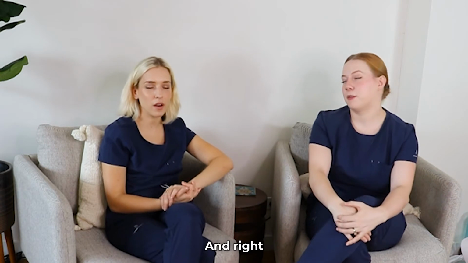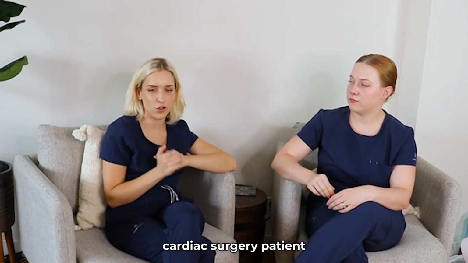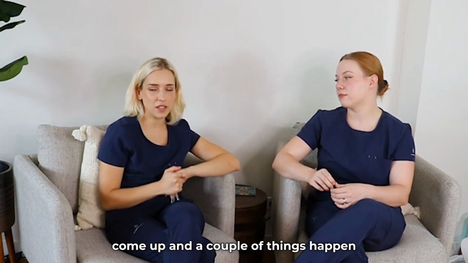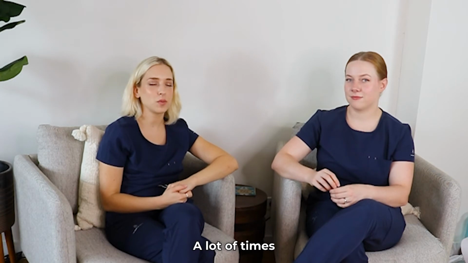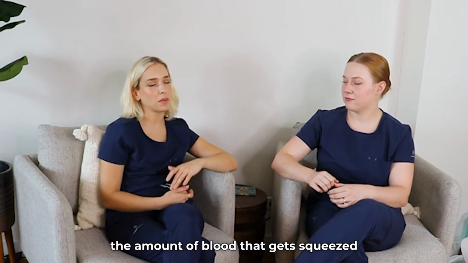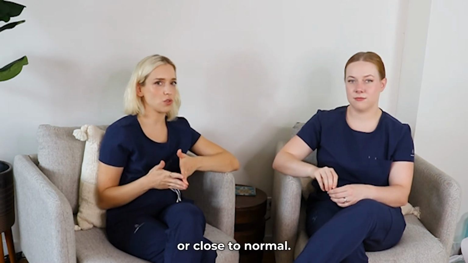Decreased forward flow, yeah. And the right heart failure is obviously a very bad thing. So thinking about your post-op cardiac surgery patient, first and foremost, these patients come up and a couple things happen that are a little bit misleading. A lot of times we listen to the echo report and we hear the EF, the ejection fraction, the amount of blood that gets squeezed from the left ventricle. You hear that they usually have either a normal or close to normal EF.